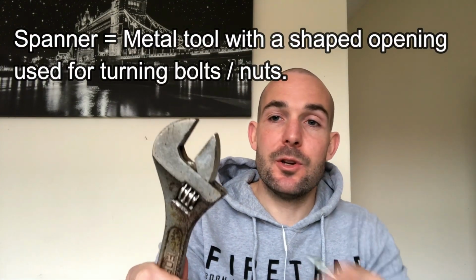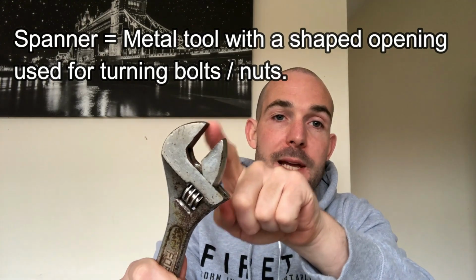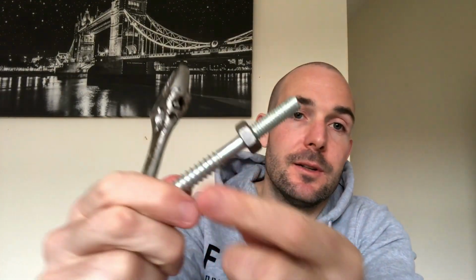And moving on to number four this week. Number four is a spanner. And a spanner is a metal tool with a shaped opening in order to turn a nut or a bolt. This is a nut, so obviously you fit the spanner onto the nut and turn it in order to tighten or loosen it. This particular spanner is adjustable, so it can fit different type bolts depending on which one you need.